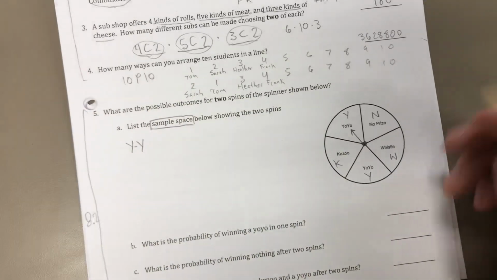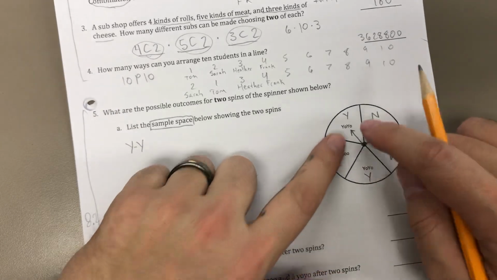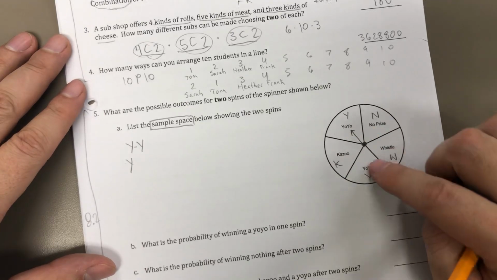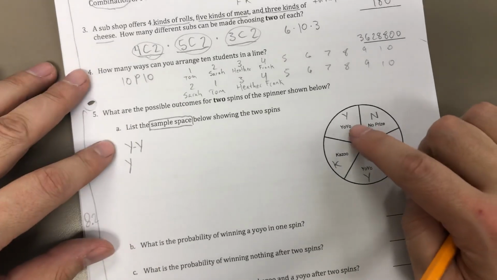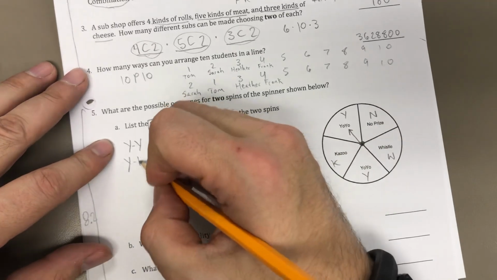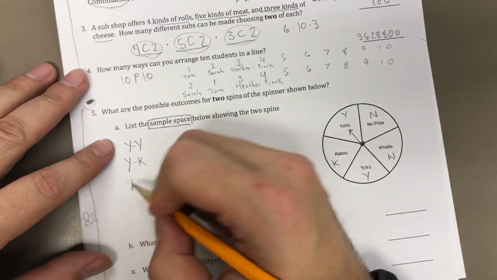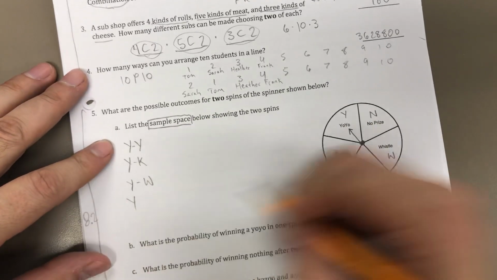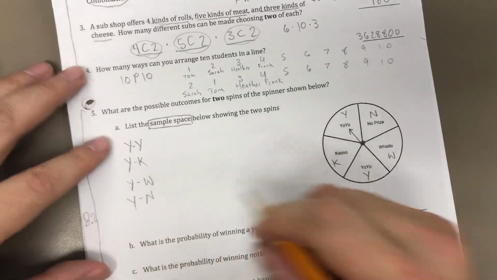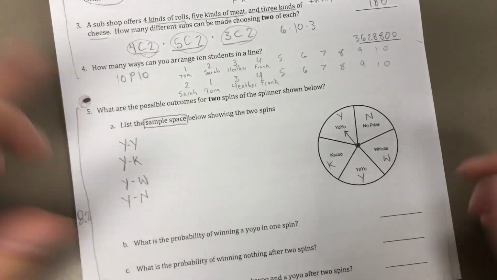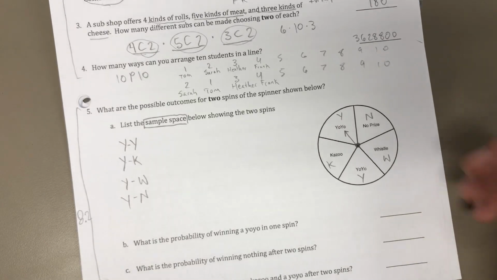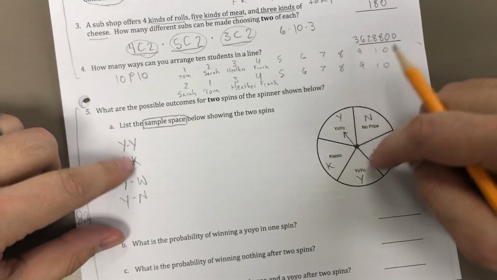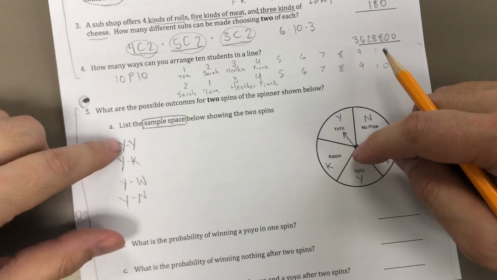Now let's list off all the possibilities. What if I flick it and get a yo-yo, and then flick it again? I could get another yo-yo again, but that's the same thing I just had, so let's do another one. Yo-yo first, and then I get a kazoo next. So yo-yo and then kazoo. And then let's say I flick the first one and get a yo-yo, another option is that I could get a whistle. And then I could get a yo-yo first, and then flick it over here and get a no prize. So these are 4 options of 2 spins that I could get. Once I get all 4 of these with the yo-yo first, then I've exhausted all the other options from getting yo-yo first. So let's move on to the next one.